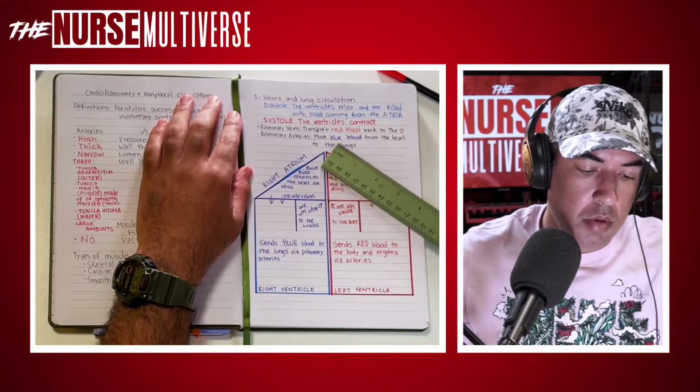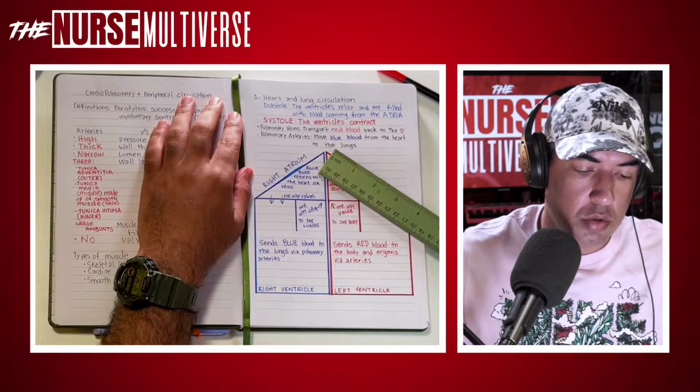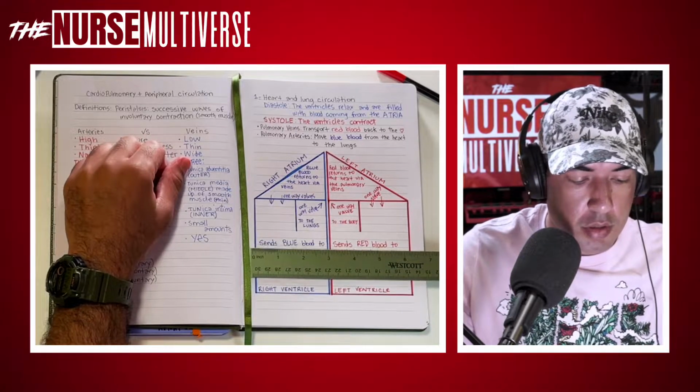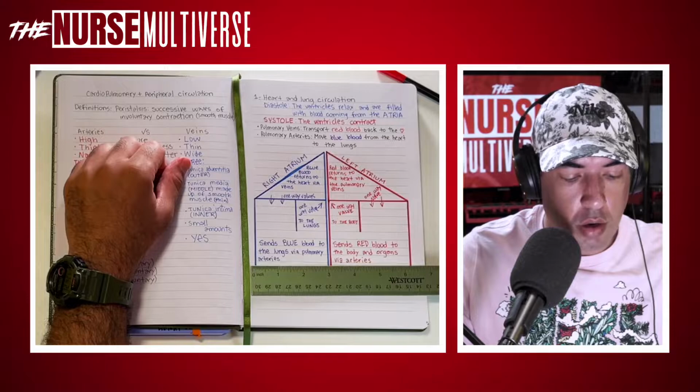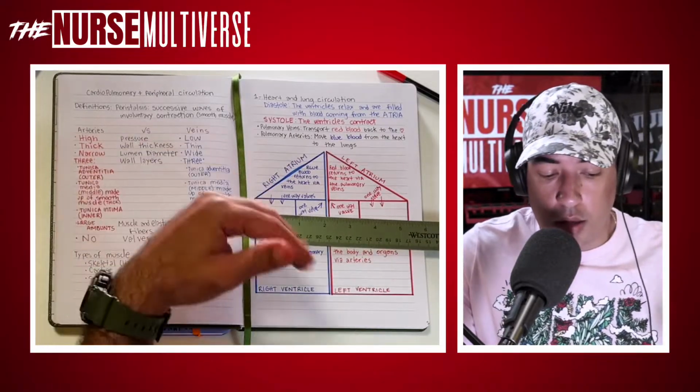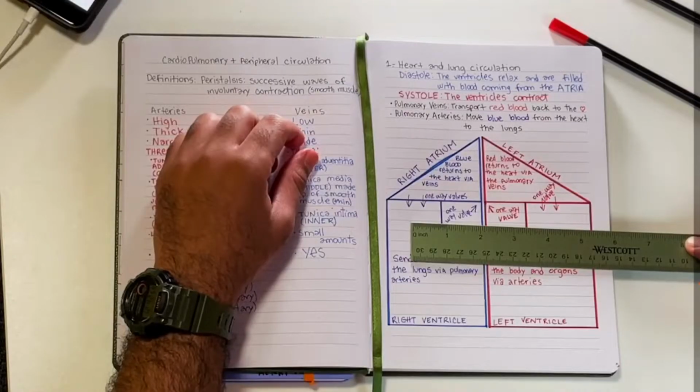The right atrium: blue blood returns to the heart via the veins. So your veins bring your blood back to your heart. They go through the one-way valve into the ventricle. And then the ventricle sends blue blood to the lungs via the pulmonary arteries, via a different one-way valve.